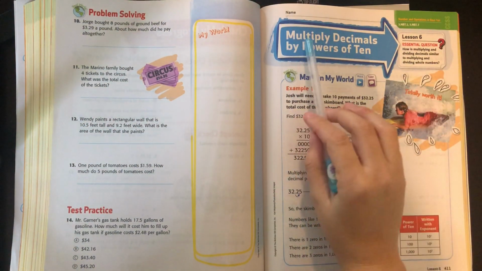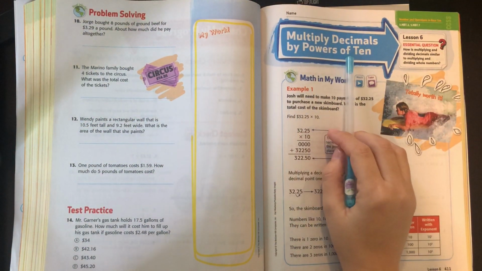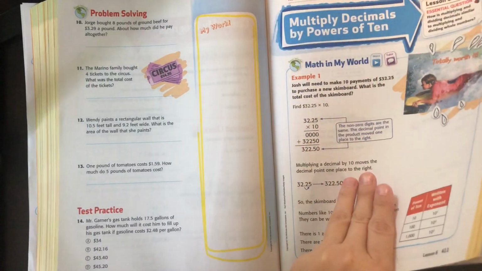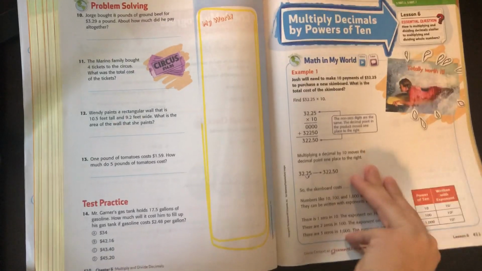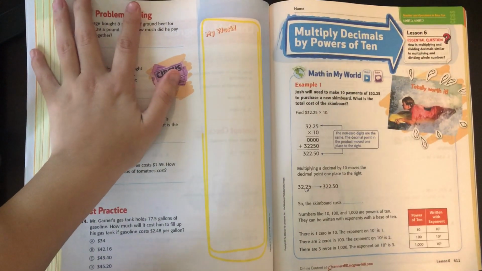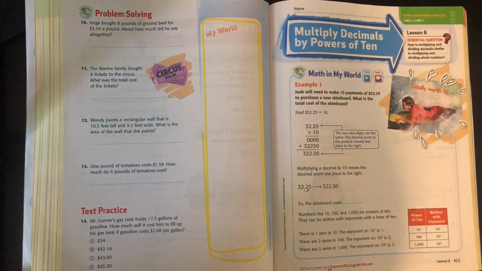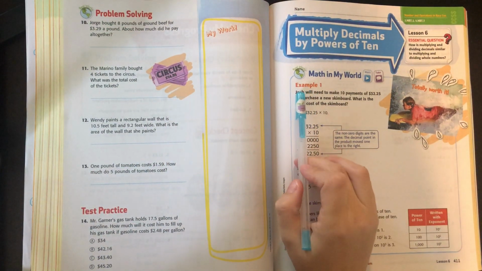So we're looking at multiplying decimals by powers of 10. Now, this may seem a little bit familiar to you. We've talked about powers of 10 earlier this year when we talked about exponents. So we're going to be revisiting that just a little bit. Let's look at our first example.